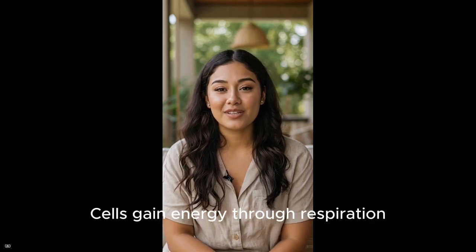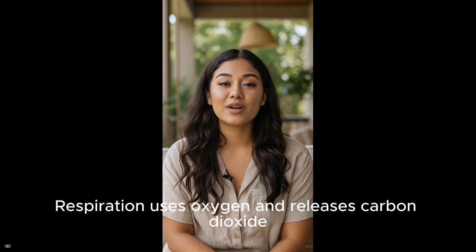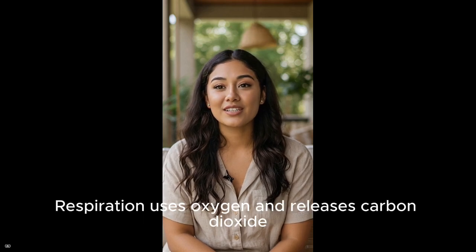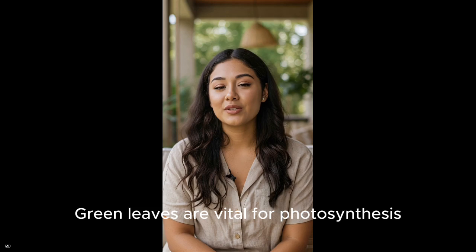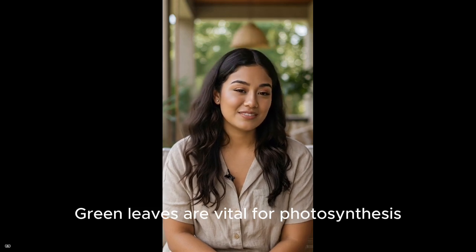192 respiration. Cells gain energy through respiration. Respiration uses oxygen and releases carbon dioxide. 193 photosynthesis. Photosynthesis converts sunlight into chemical energy. Green leaves are vital for photosynthesis.